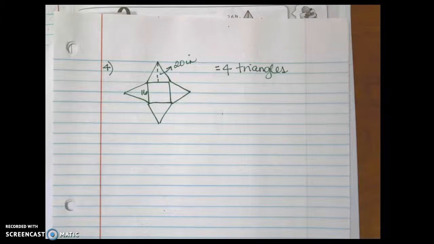Look back at the previous question. First of all, the numbers have changed. Second of all, what did I write next to the triangles in the previous problem? The area.